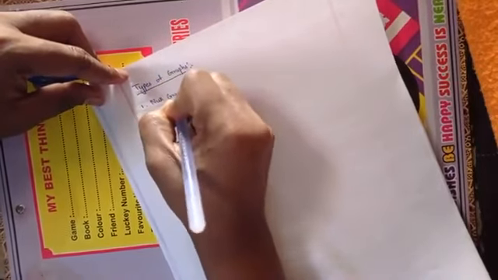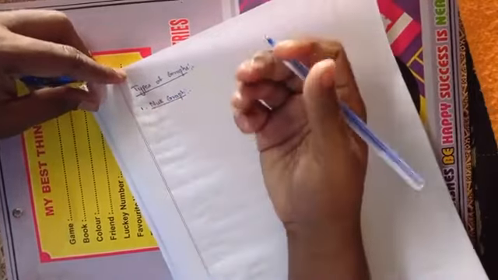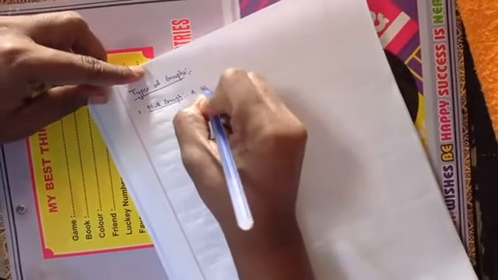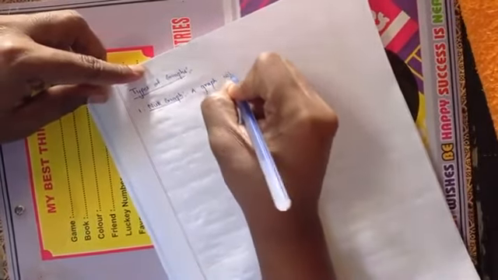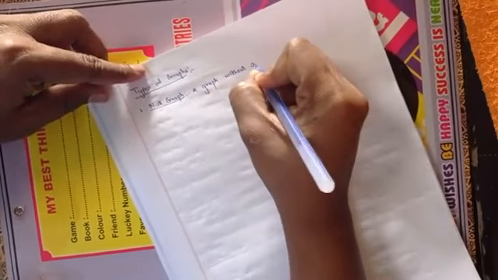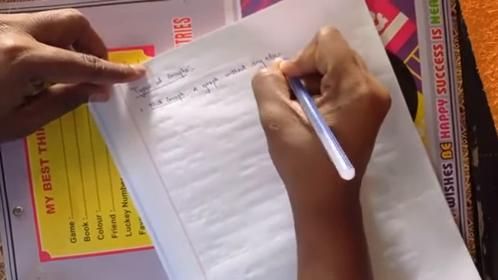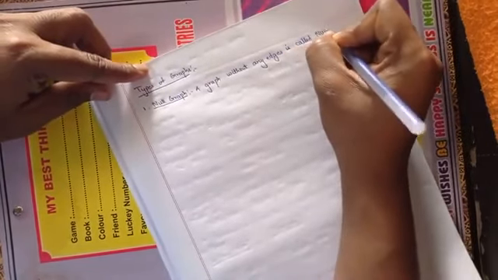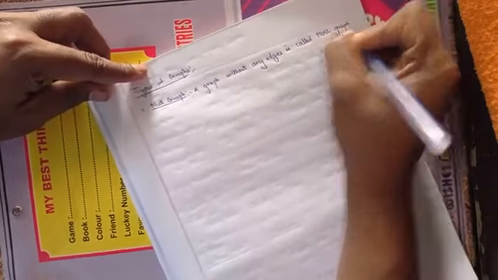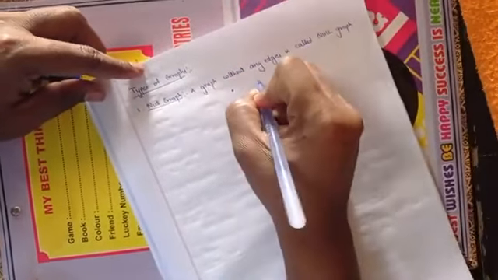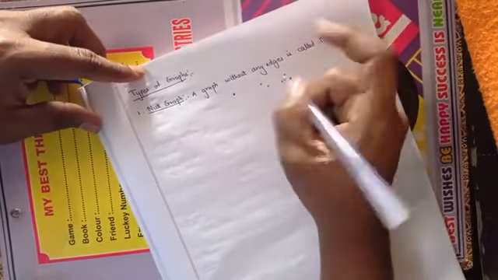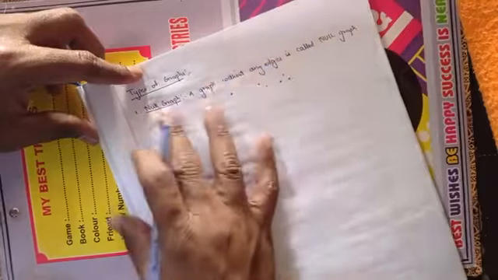First one, null graph. So what is a null graph? A null graph does not have any edges, but it will have vertices. A graph without any edges is called a null graph. For example, this is a null graph. It will have only the vertices but not the edges, so it is known as the null graph.